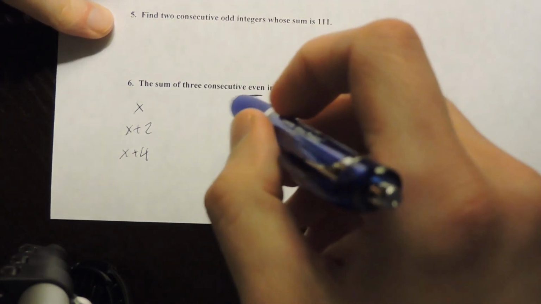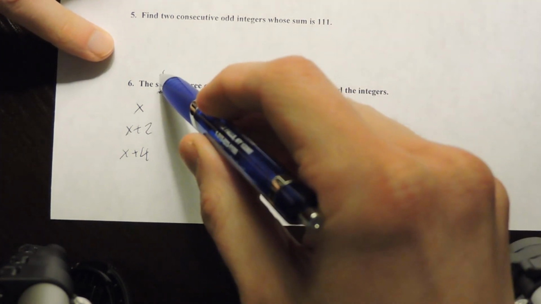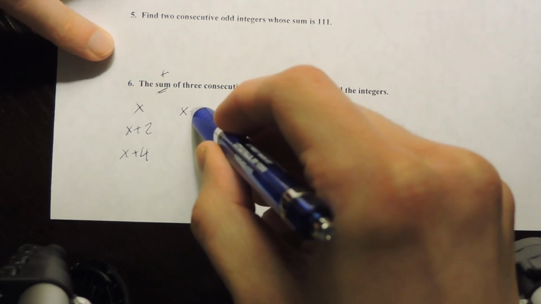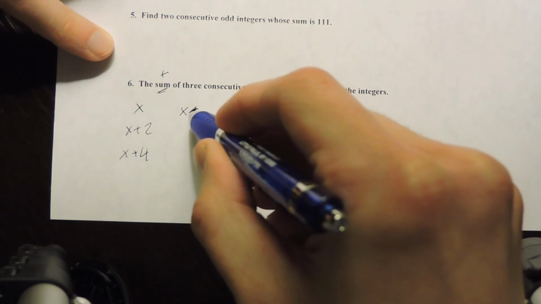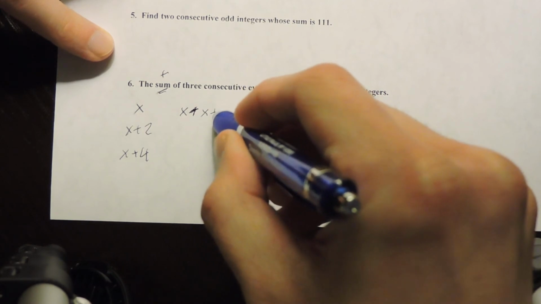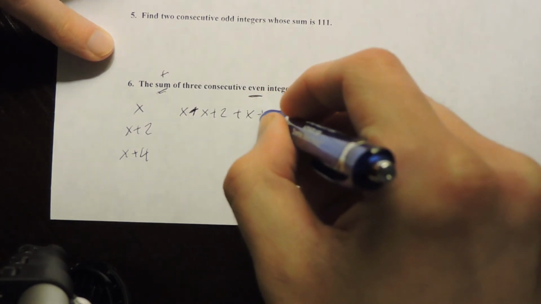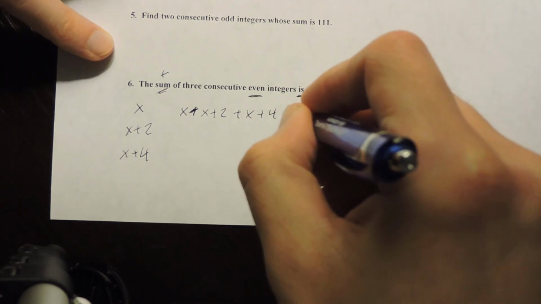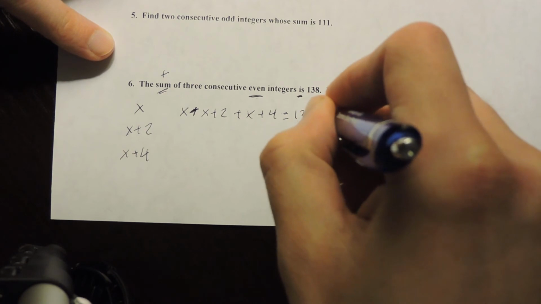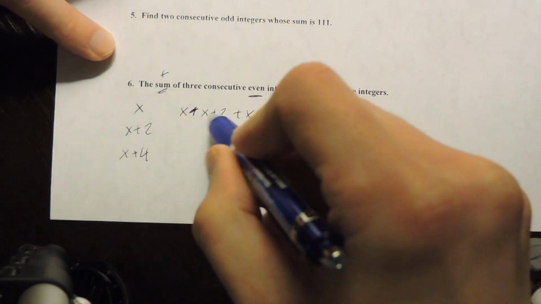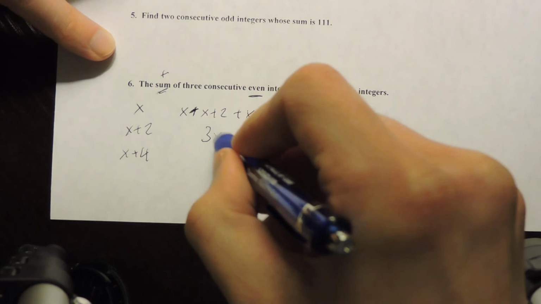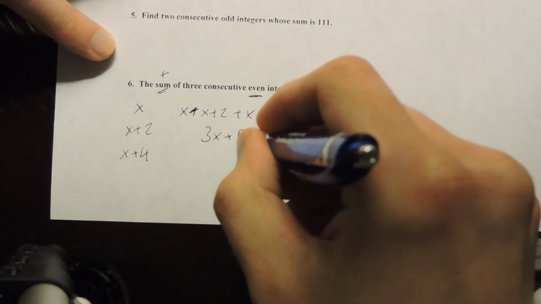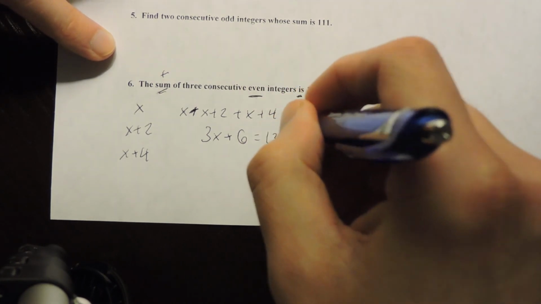Alright, so if the sum, remember we're going to use our addition sign, we're going to add all these consecutive even integers up, so x plus 2 plus x plus 4. Now, you see the word "is", that means equals, it's going to be 138, okay? So we're going to add our like terms, so there's going to be 3x, because there's 3 of them, 1, 2, 3, plus 2 plus 4 is going to give us a 6, equals 138.